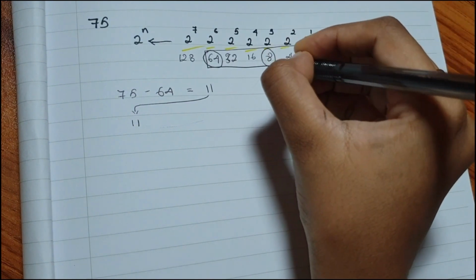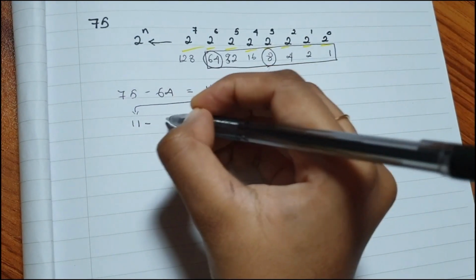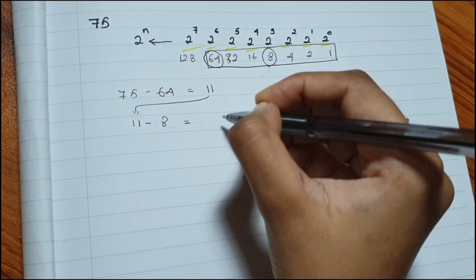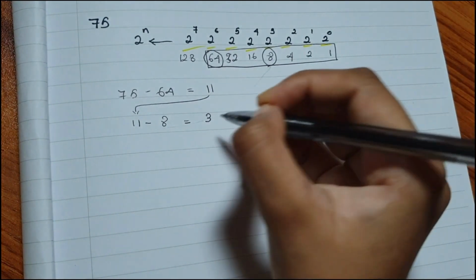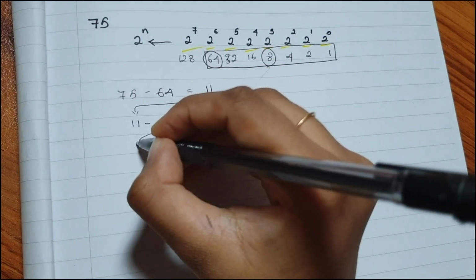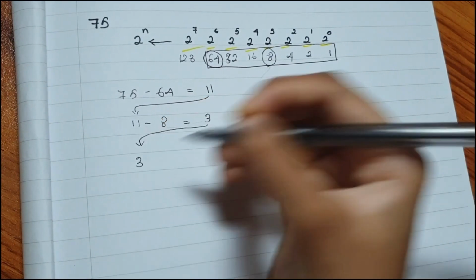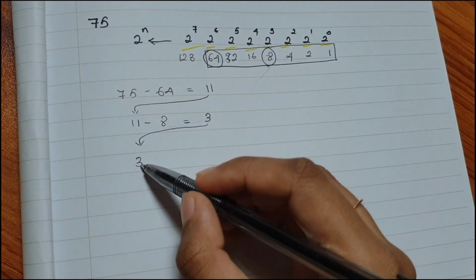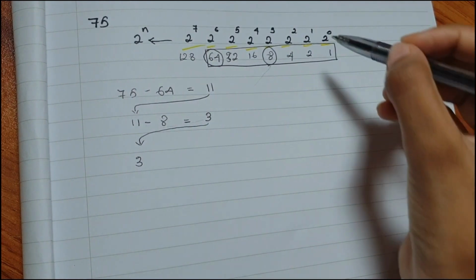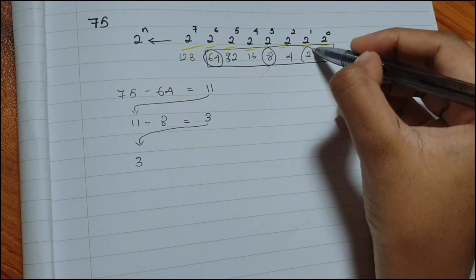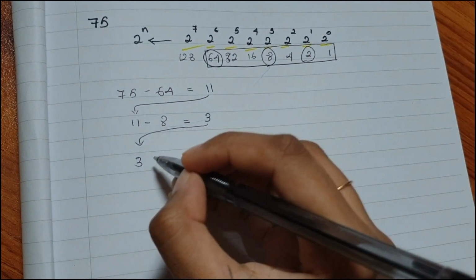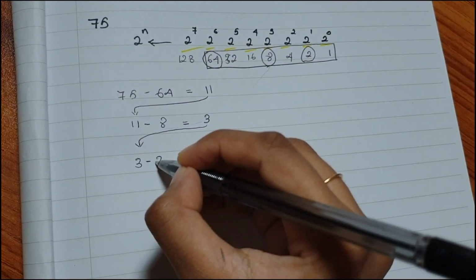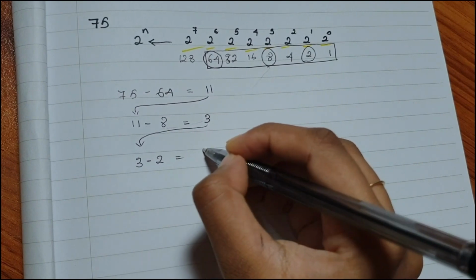It is 8. So we will subtract 8 from 11. It will be 3. Now let's take this 3 here. Now let's see what is lesser than 3 in this string. It is 2. Now let's subtract 2 from this 3. It will result in 1.